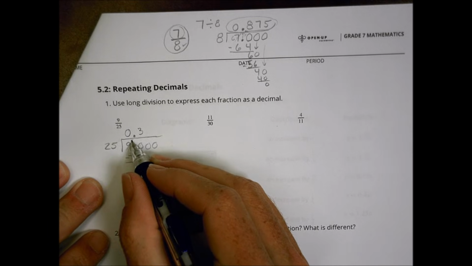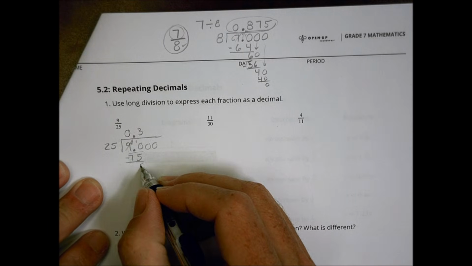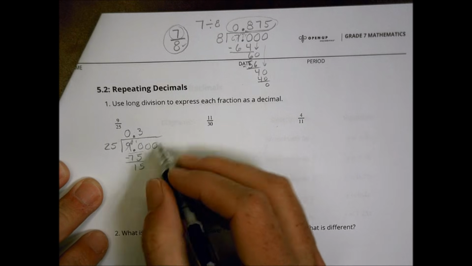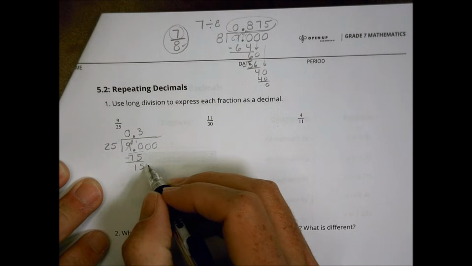And we're going to subtract. 10 minus 5 is 5. 8 minus 7 is 1. So now we have 15. 25 won't go into 15, so I bring this 0 down here.